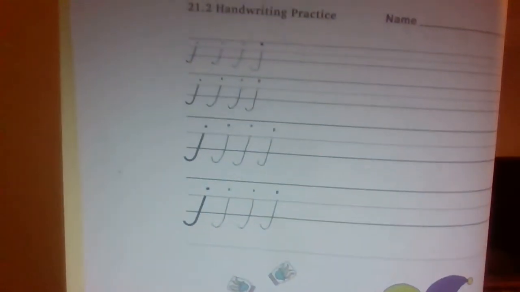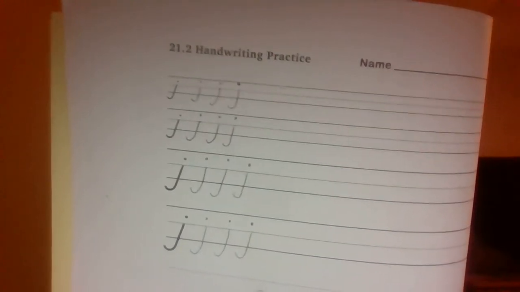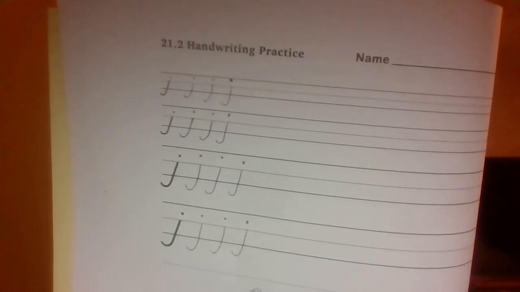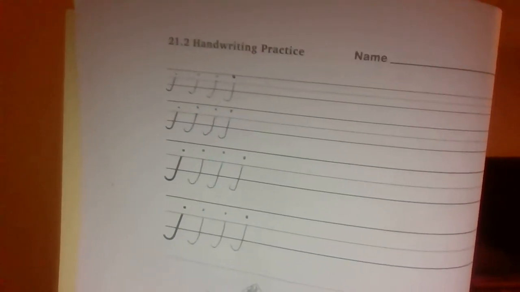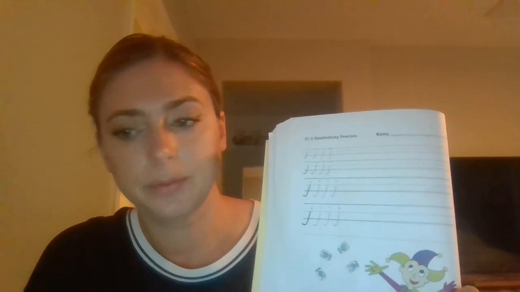All right, friends. And if you have had a chance to complete your workbook page, it should look something like this now. Something like this. All right. Good job. Good job with our letter J today.